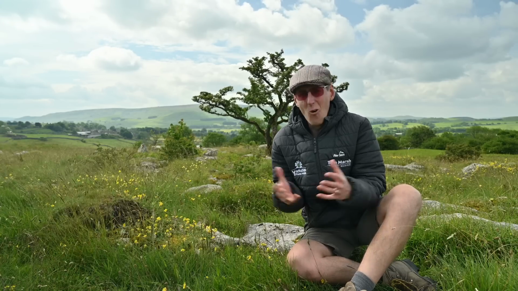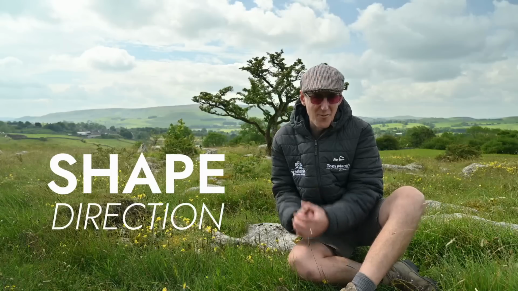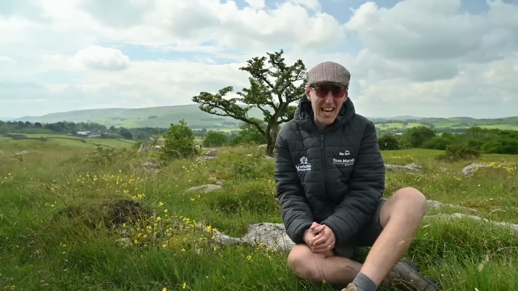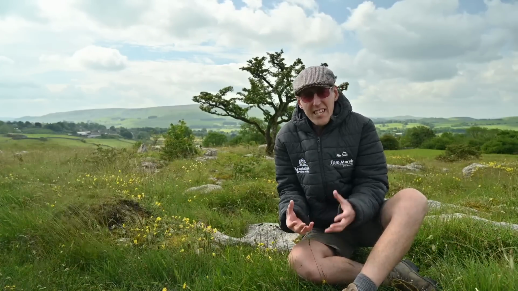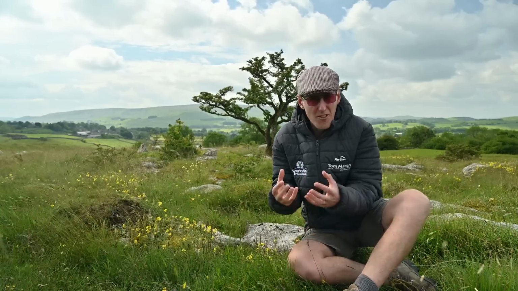When it comes to organising our photograph, we have to pay a little bit more attention to the shape and direction of things that we've already got in our frame. I like to think of it a little bit like putting a jigsaw puzzle together. We're faced with lots of these little individual pieces, and it's our job as photographers to put them together into this coherent picture.